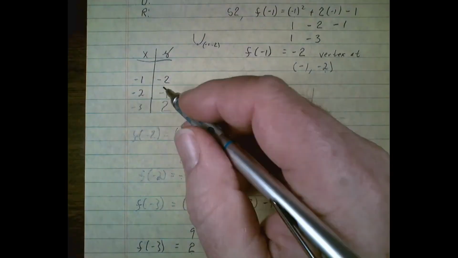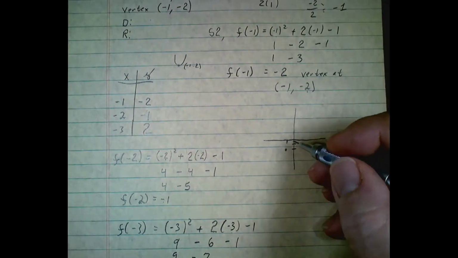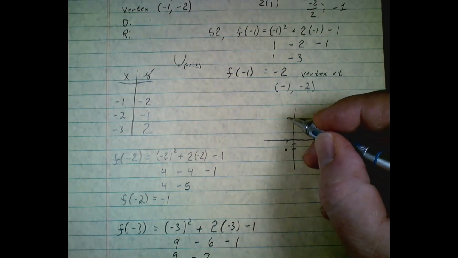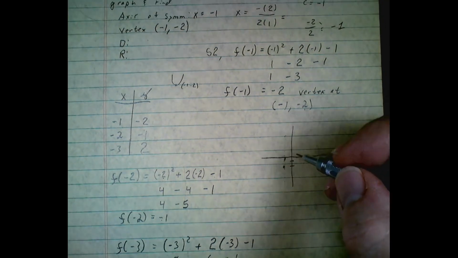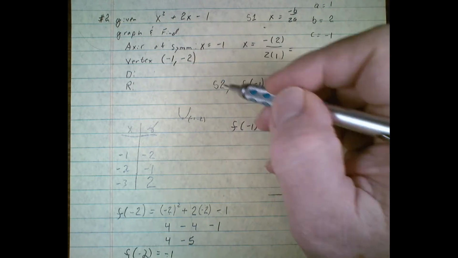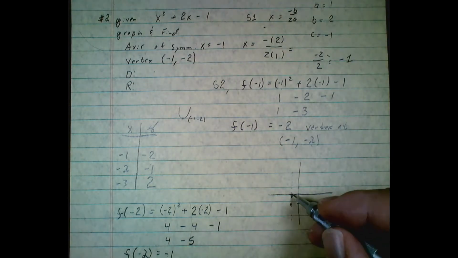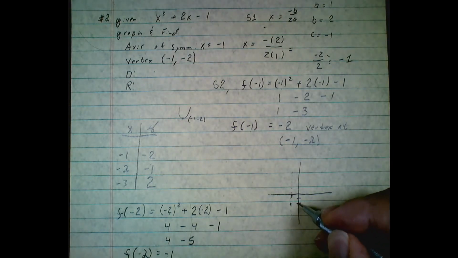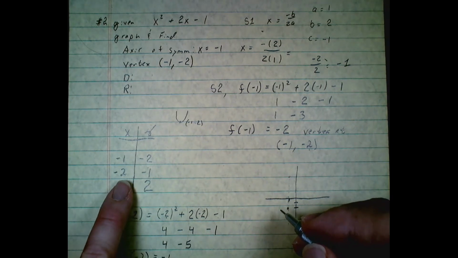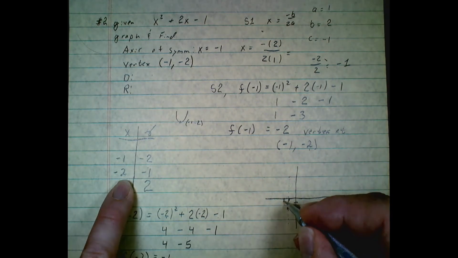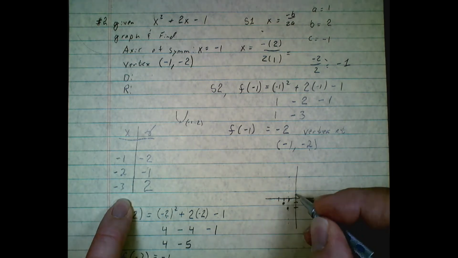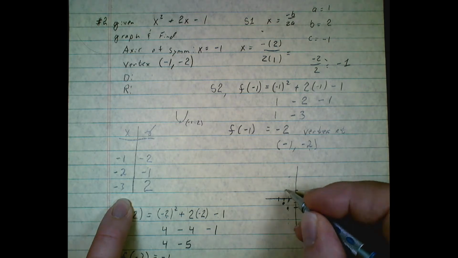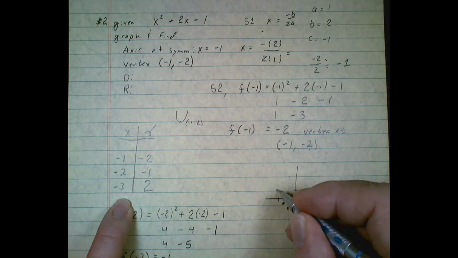Okay, now I have enough information for my table. I should figure out how this looks. Okay, my axis of symmetry is going through the middle here. And we've got that up here on our information. Our vertex is at negative 1, negative 2. And I see I can go out to the left at a negative 2 and I get a negative 1, so I have a dot about here. And then at negative 3, I have a dot 1, 2 about there.